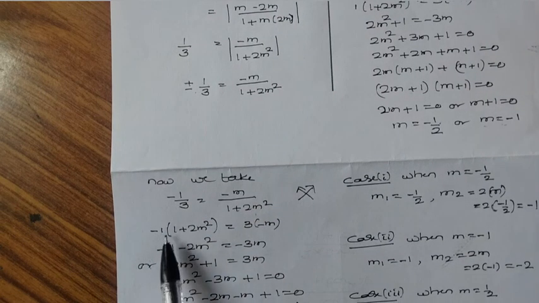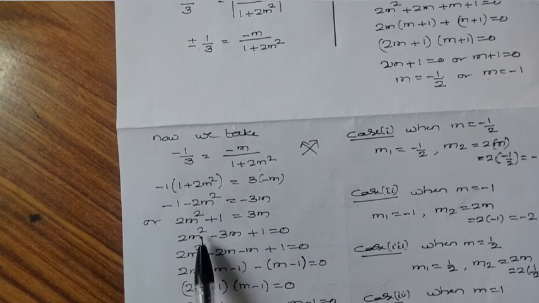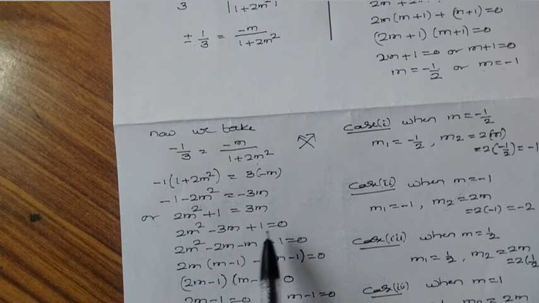Next, multiplying by minus sign. Minus 1 into 1 is minus 1. Minus 2m square equals minus 3m. Or here, 2m square multiplying by minus sign. So the minus term becomes plus 2m square, and this is plus m plus 1, and minus 3m becomes plus 3m. Next, that is equal to 2m square minus 3m plus 1 equals 0.